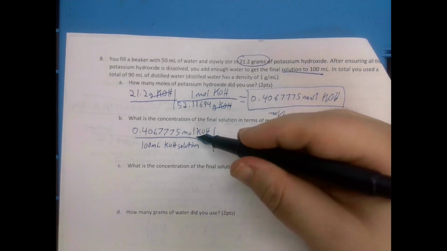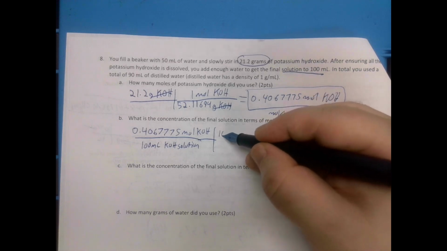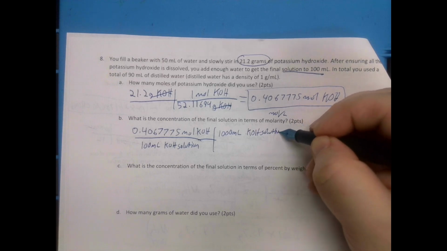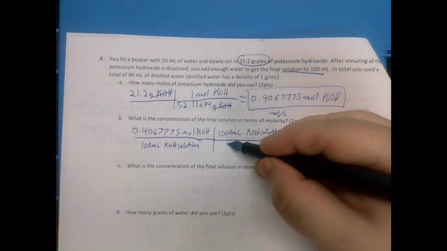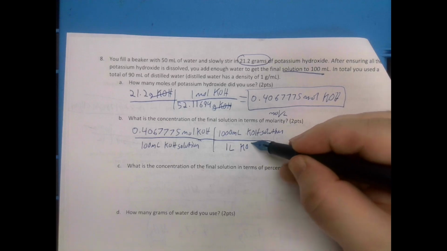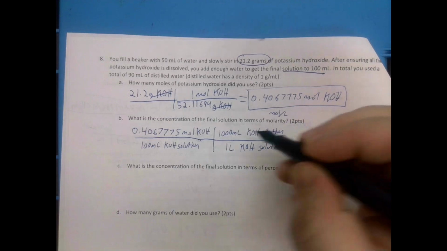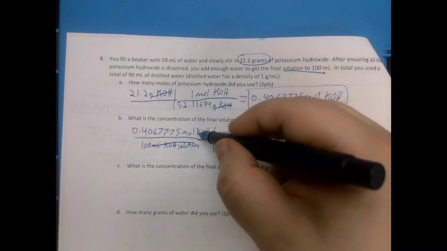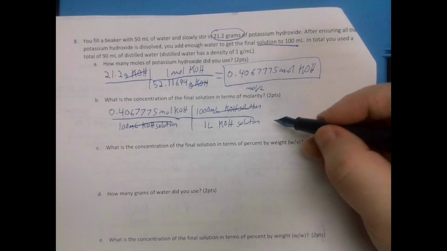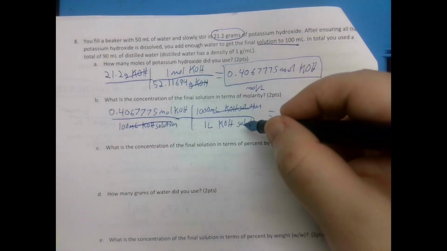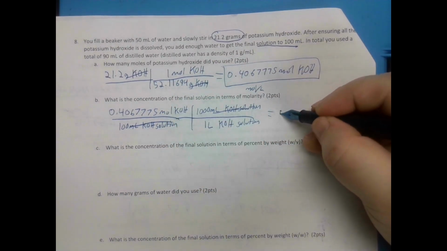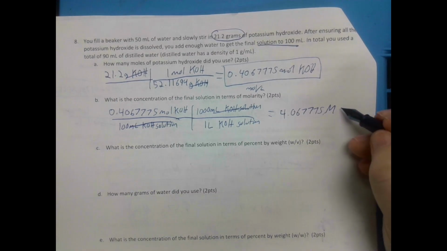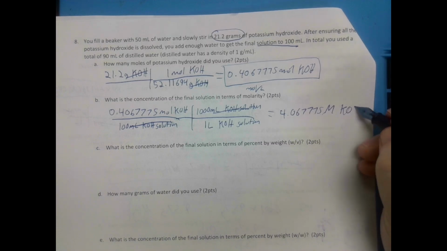We need to do it in liters for molarity, so 1,000 milliliters of KOH solution is equal to 1 liter of KOH solution. So that cancels out. So I get moles of solute per liter of solution. So I get 4.0677775 molarity, moles per liter, potassium hydroxide.